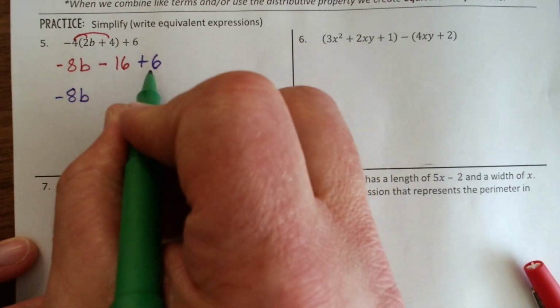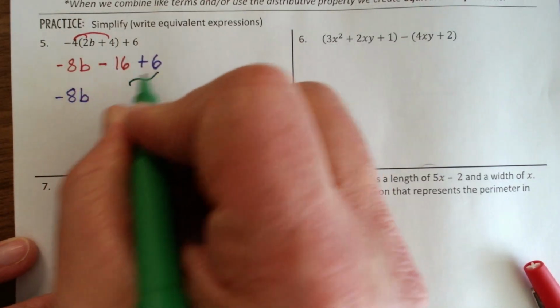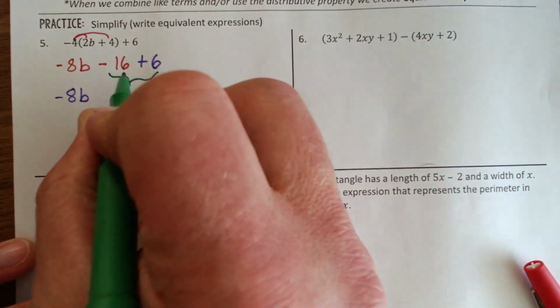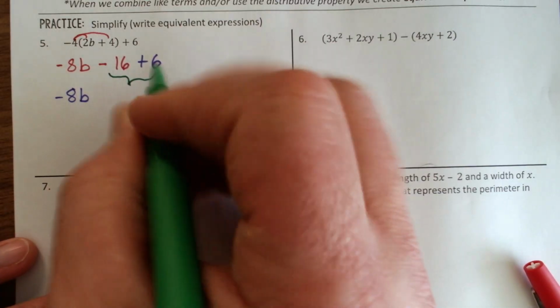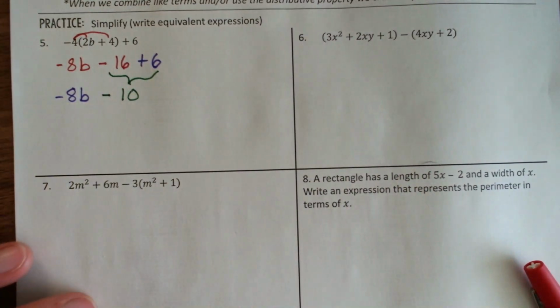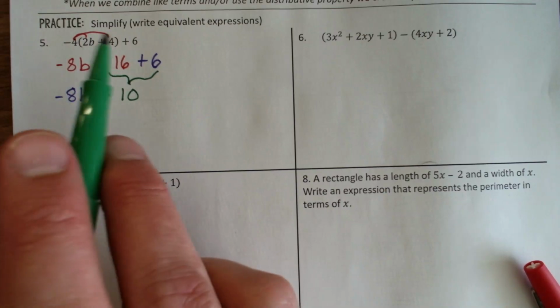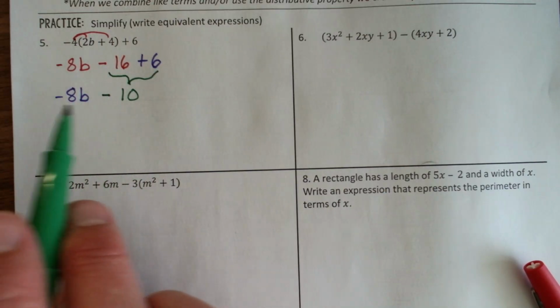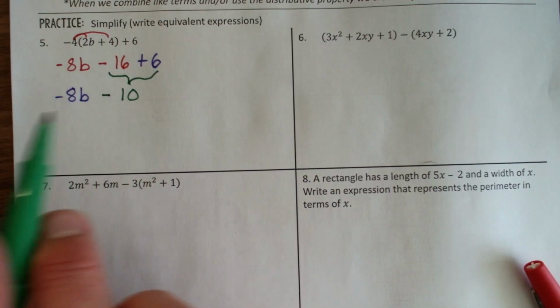Negative 16 plus 6, I can combine these things. If I owe $16 and I pay 6, I still owe 10. And that's it. I have distributed, and I have combined like terms. This is as far as I can go with this expression. It's done.